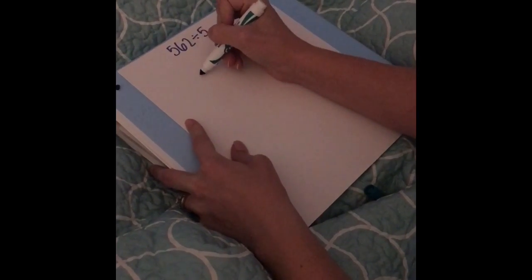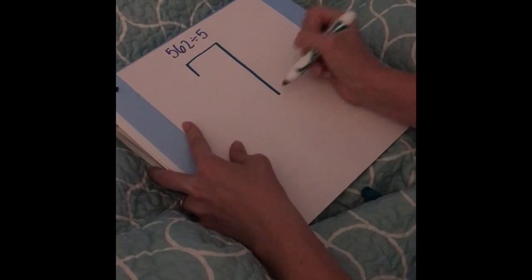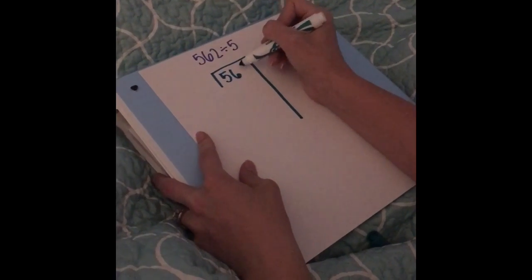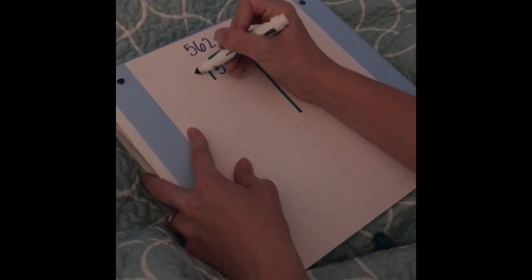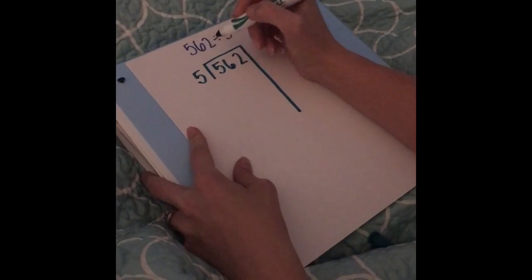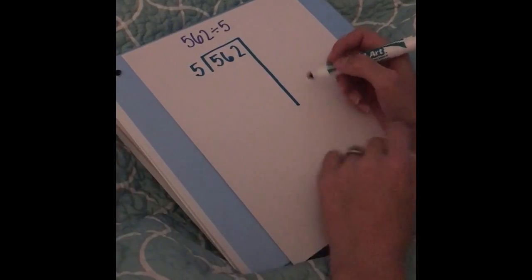So what we're going to do is start with a little box that kind of looks reminiscent of what you would draw for hangman. We're going to put our dividend in the middle and our divisor on the outside. So you know that with long division, we used to put our answers up here and we'd subtract all the way down. It's very similar, but it's going to look just a smidge different.